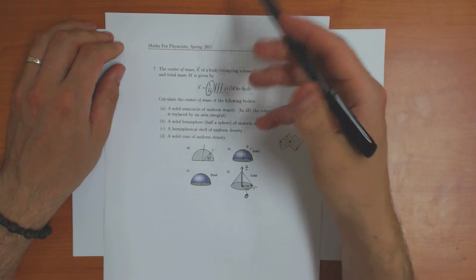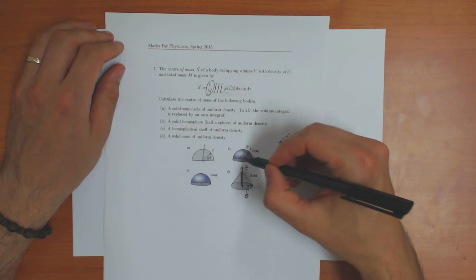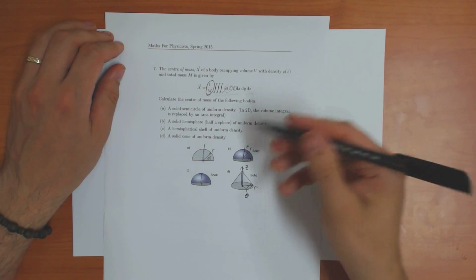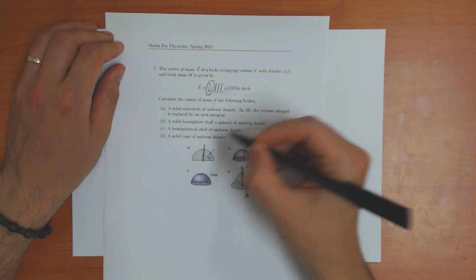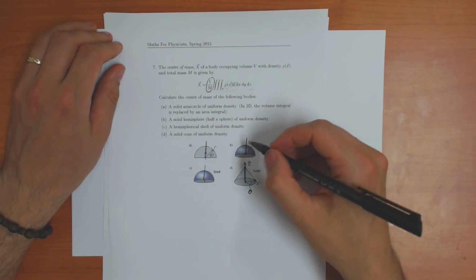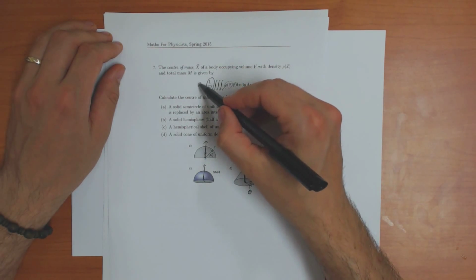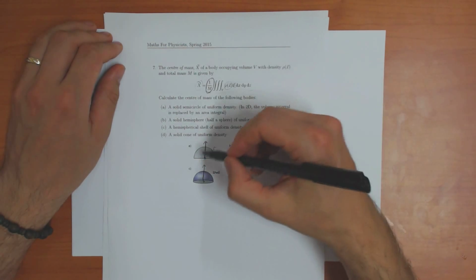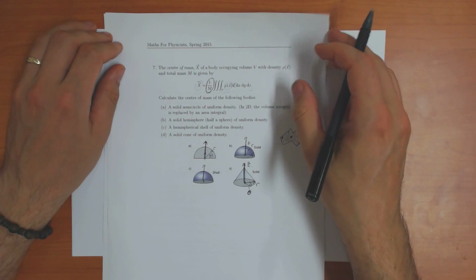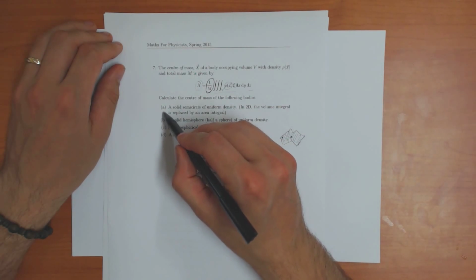Also note that these shapes have a lot of symmetry. This one is symmetrical around the axis, this one too, this one too, and this one too. So that means wherever the center of mass is, it's going to be somewhere on this line, because it's symmetrical. And therefore, we only need to worry about the position in one direction. So although the center of mass is a vector, we only care about the component along this axis here. So that's a bit of motivation and information. So we'll start with the calculation now.